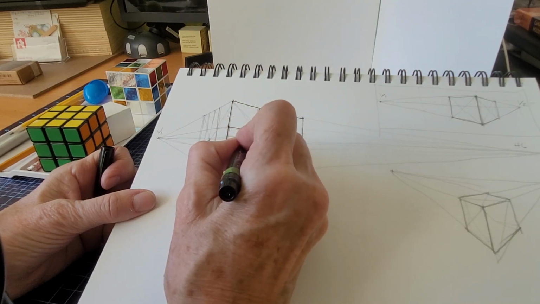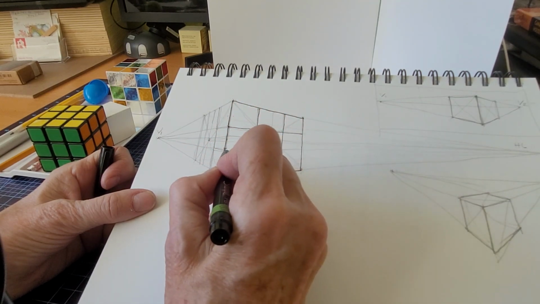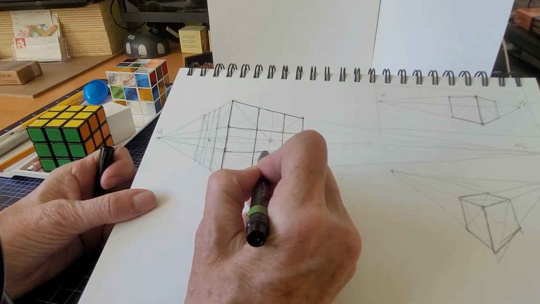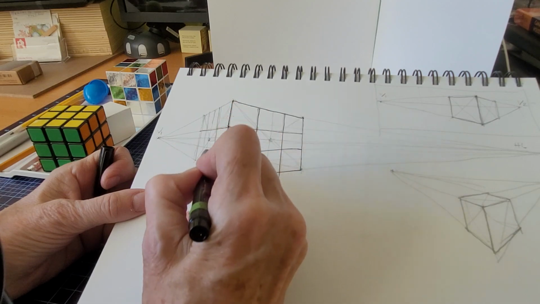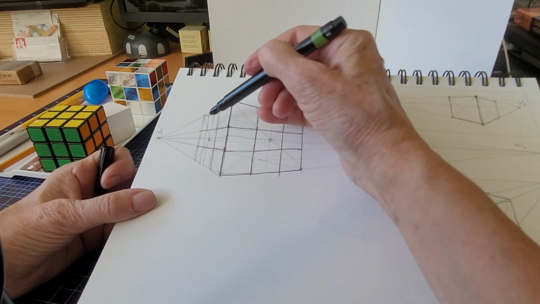And because I have all the directions right now, you can see what happened with our cube. And it shows us.